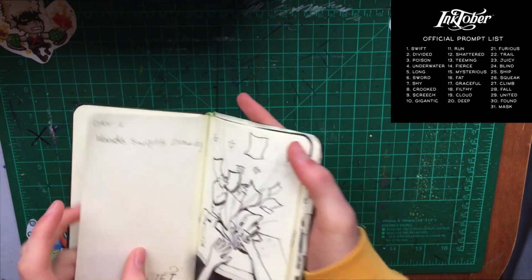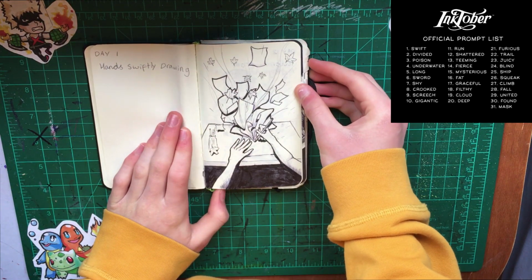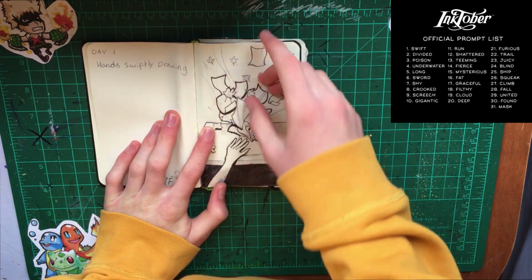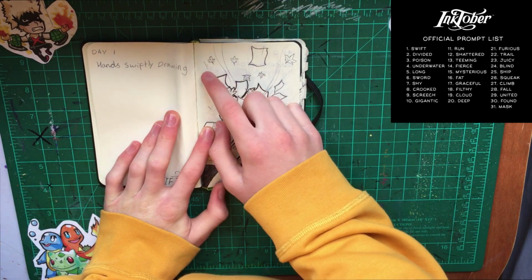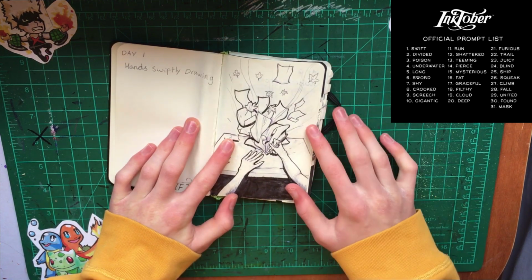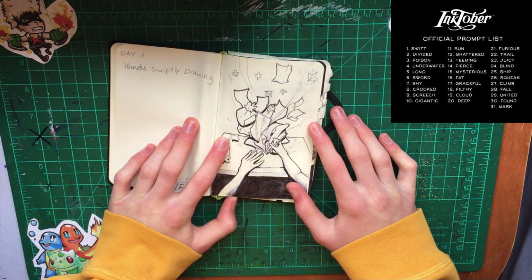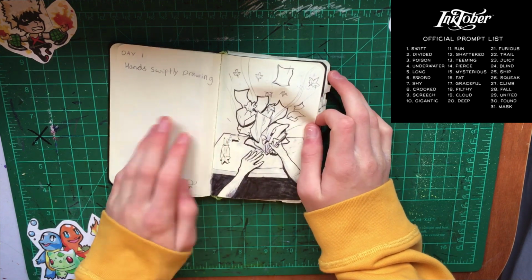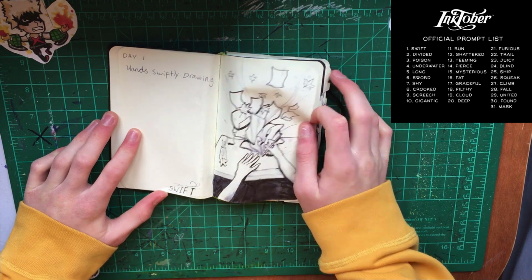Anyway, so this is the first day. We had Swift, so I drew my hands and all these bits of paper flying across the screen, and because it's October, I think there was a rule where you had to add something linked to October. I did leaves. I kind of stopped doing that rule, but there we go, Swift.